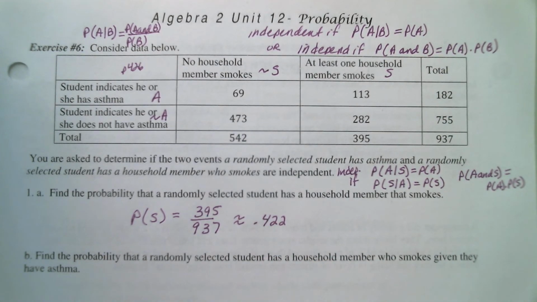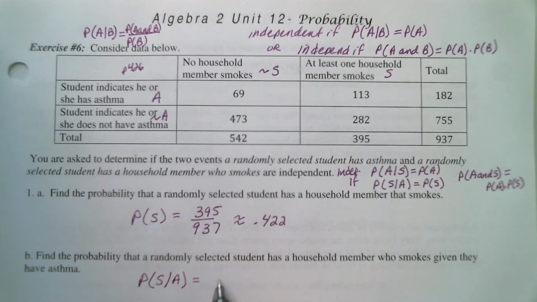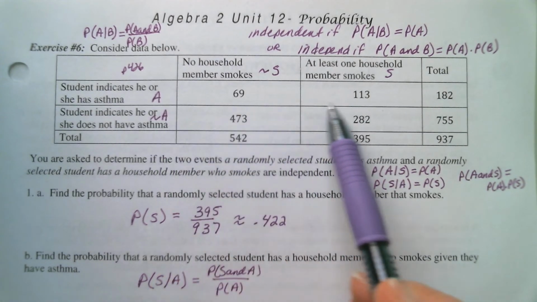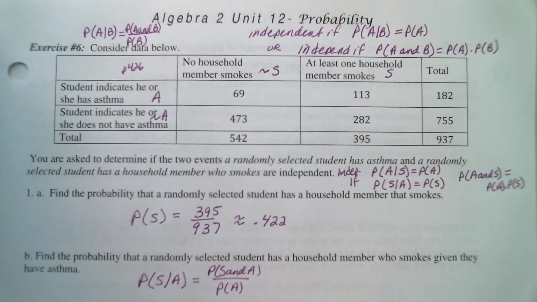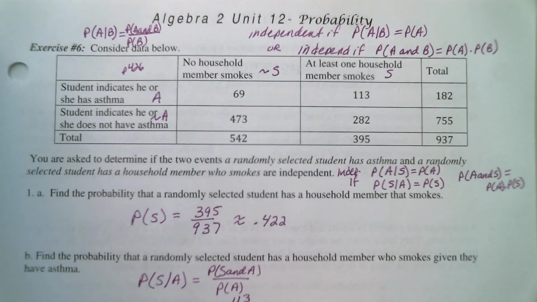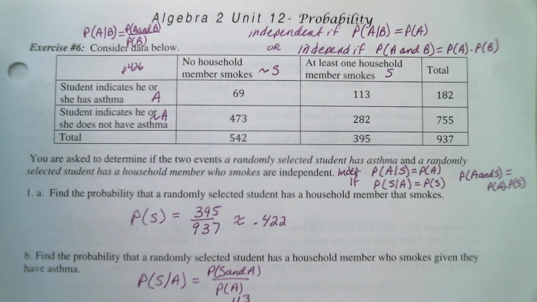Find the probability that a randomly selected student has a household member who smokes given they have asthma. So probability of S given A. That's going to equal the probability of S and A over the probability of A. So our denominator is A, which is 182, and our numerator is S and A, 113. It's 113 divided by 182, which is approximately 0.621.